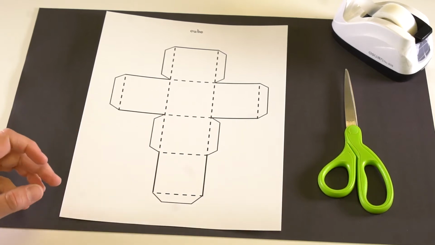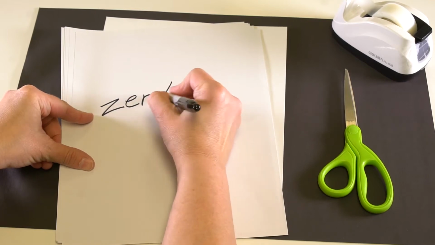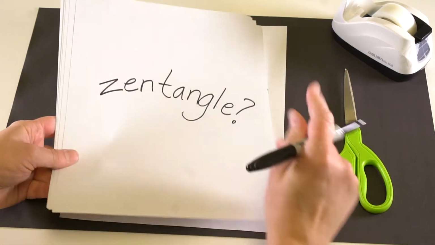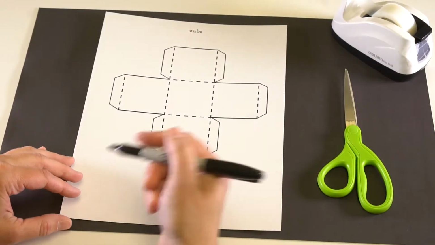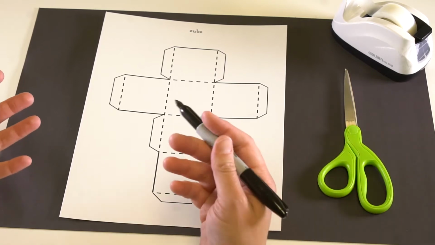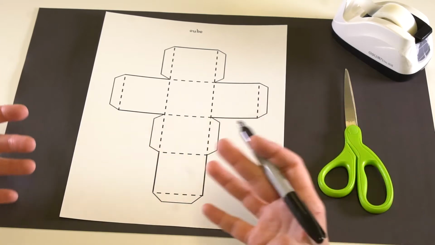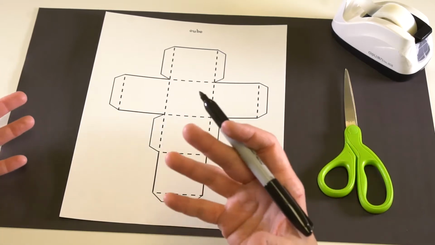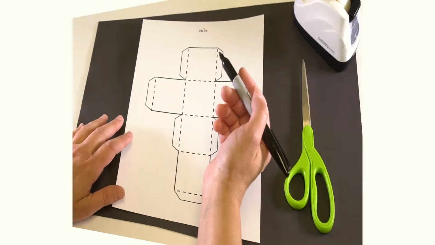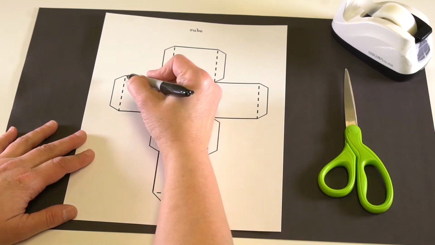You might be wondering, what is a Zentangle? A Zentangle is a design that you repeat over and over again. The reason they call it a Zentangle is that the idea of Zen is that you're meditating or thinking deeply or calmly, and drawing these patterns is very calming for some people. So on my cube, I'll do some examples of Zentangle designs that you might want to do.